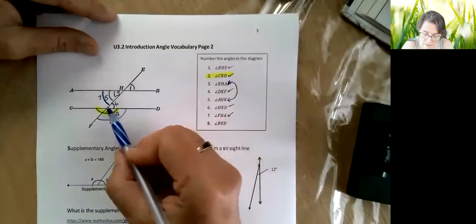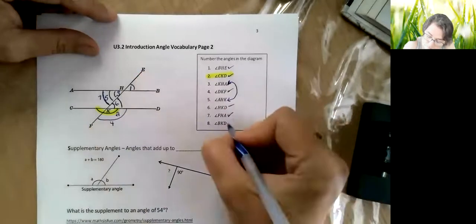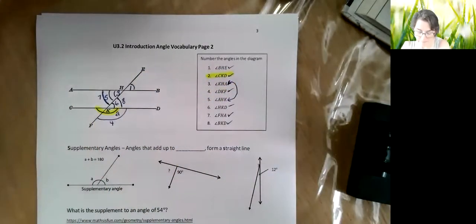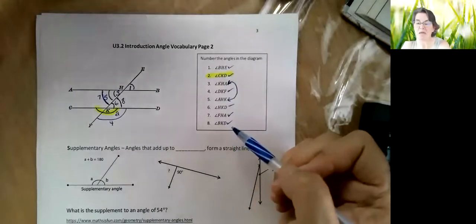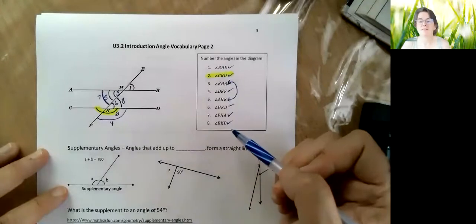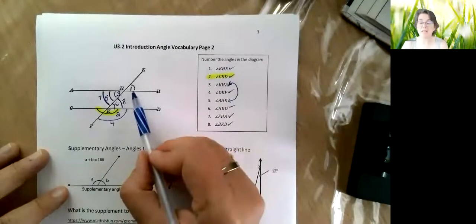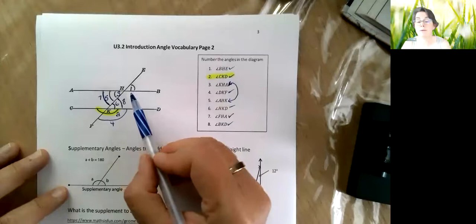BKD. So B to K to D. So there's number 8. Anyway, again, given the choice, I will be lazy and I will put numbers in whenever I can, because it's not hard. It's just, I have to think more. Make sure I have everything right. Whereas if I have number 1, I know that's number 1. I'm pretty clever that way. But I know you are too.